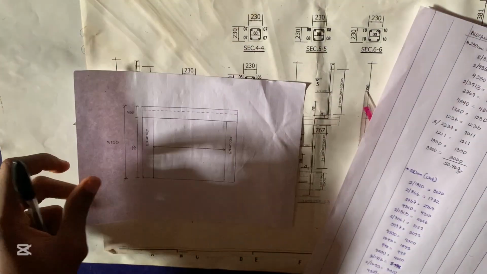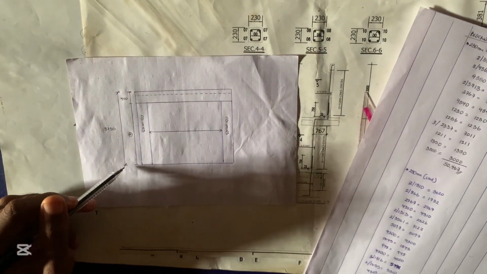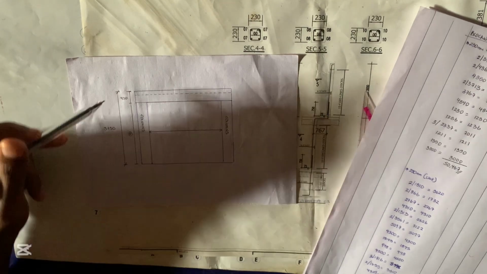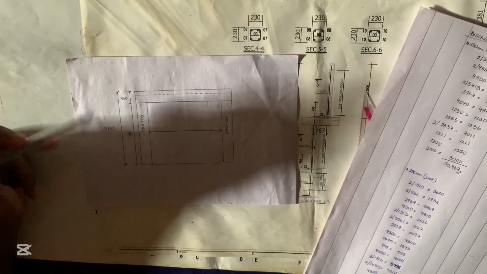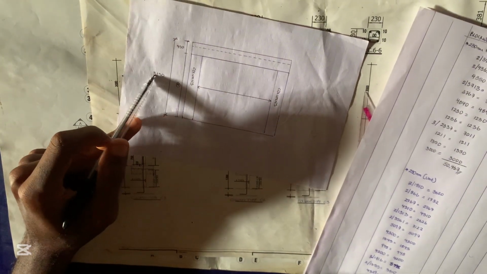If you look at this caricature drawing here, I've brought it out so that it can be easily understood. This is the top of the oversized concrete, that's the German floor, and this is the top of the beam, and they told us that the dimension is 3,150, as you can see here.